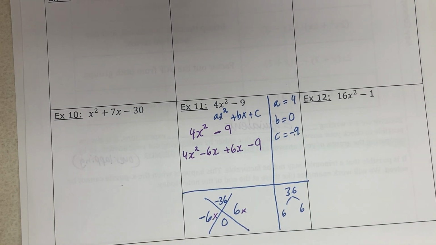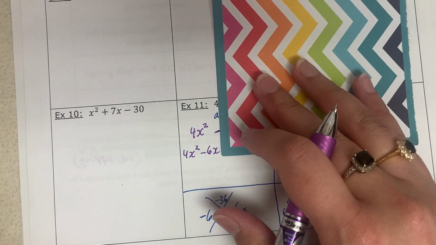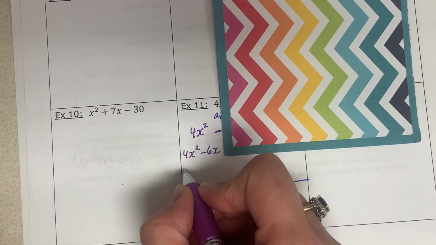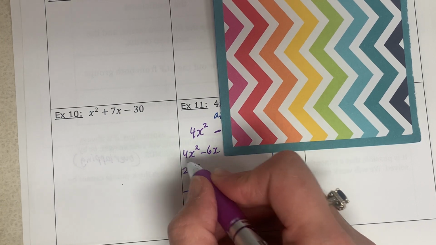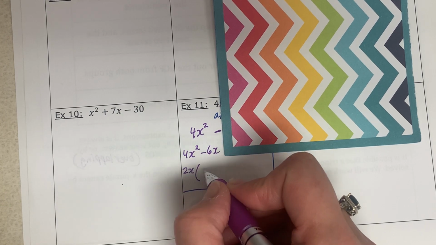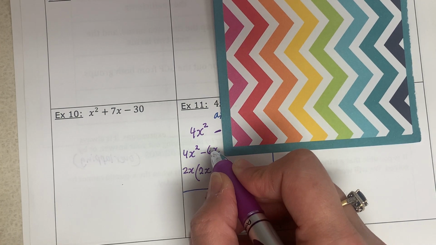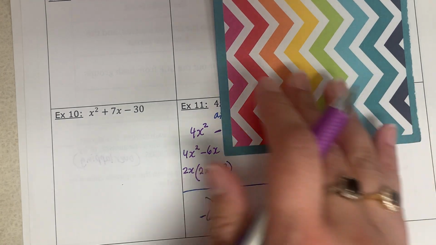Once you're here, find the greatest common factor and, well, group it. Find the greatest common factor. Your greatest common factor is 2x. Division. 4x squared divided by 2x is 2x. Minus 6x divided by 2x is just a 3.